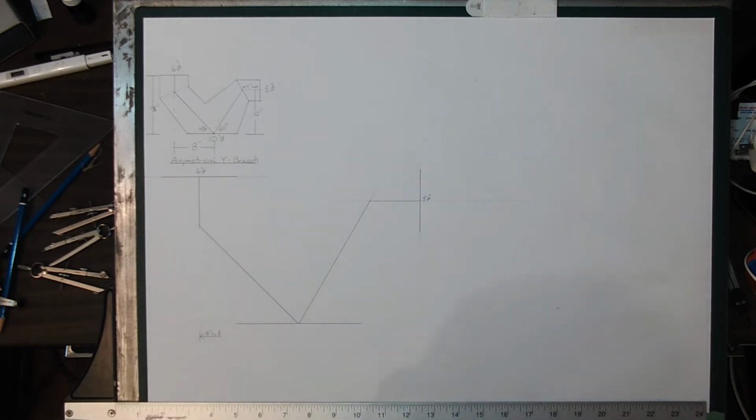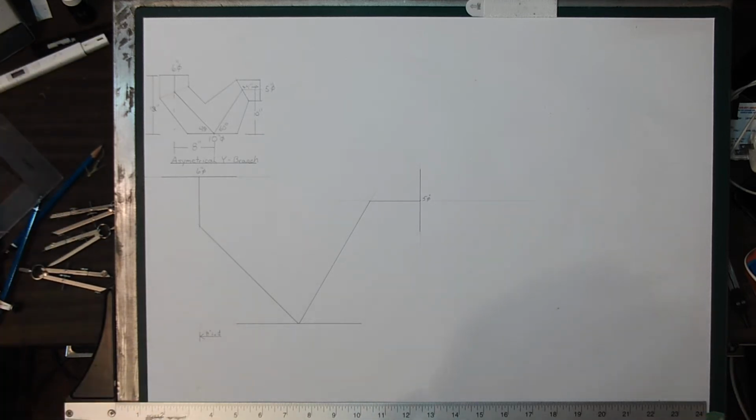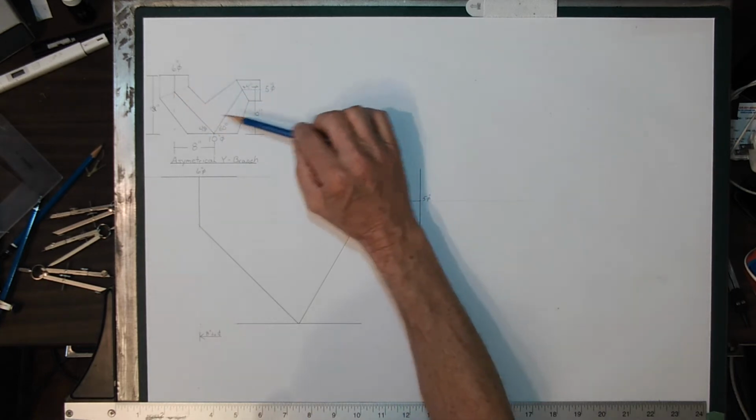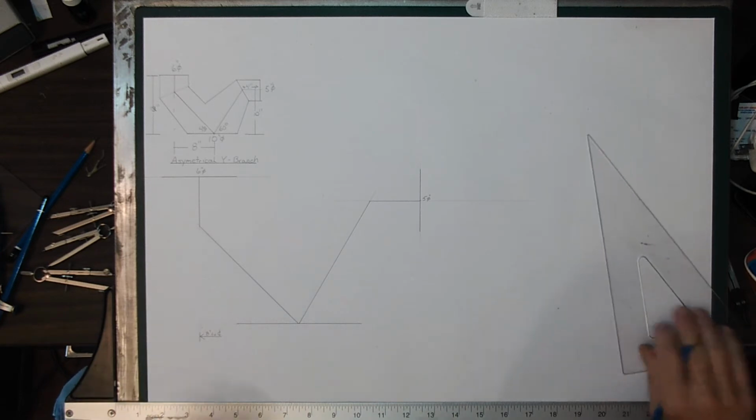Today's layout is quite advanced. We are looking at an asymmetrical Y branch today. Asymmetrical meaning that one side is completely different from the other. We got to make them both work. Half the difficulty of laying out an asymmetrical Y branch is developing a working drawing that we can use to lay out the pattern.